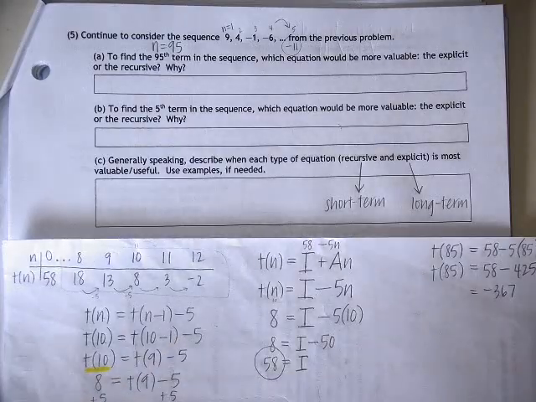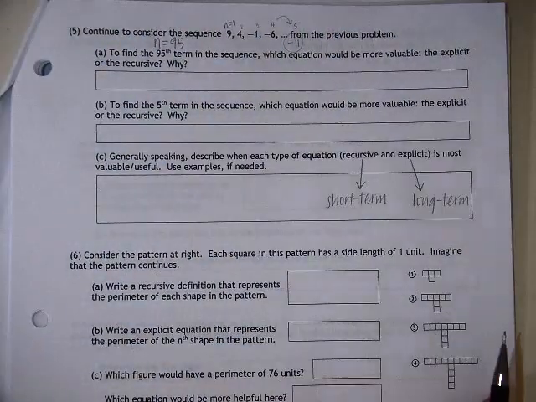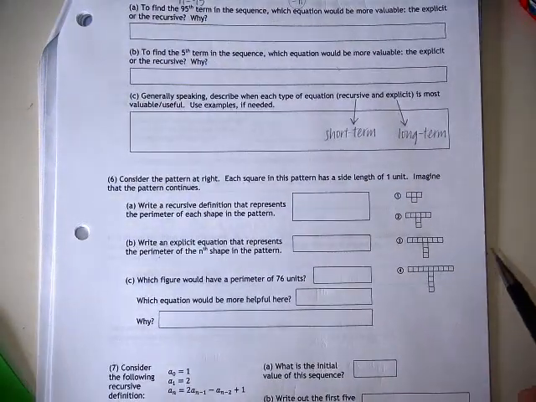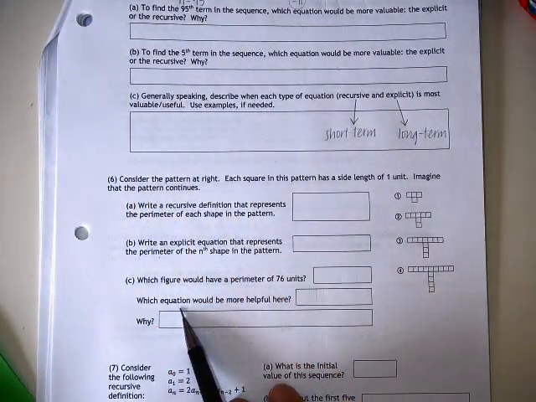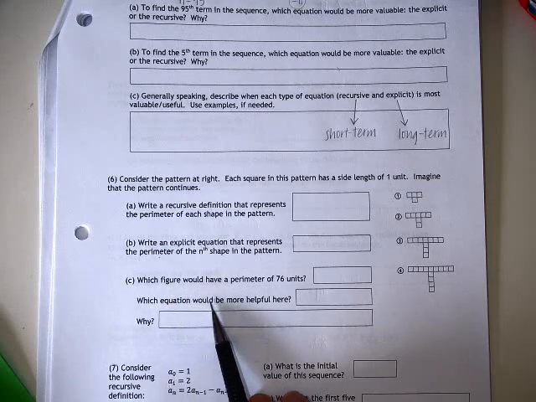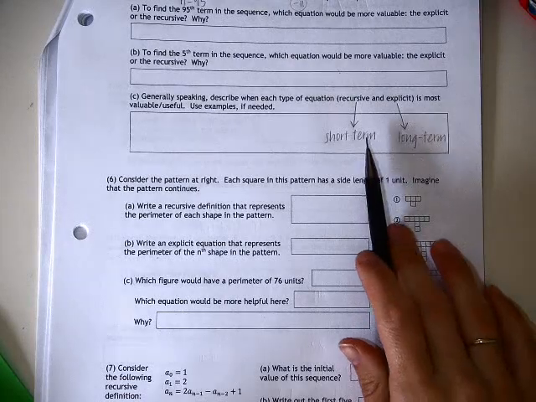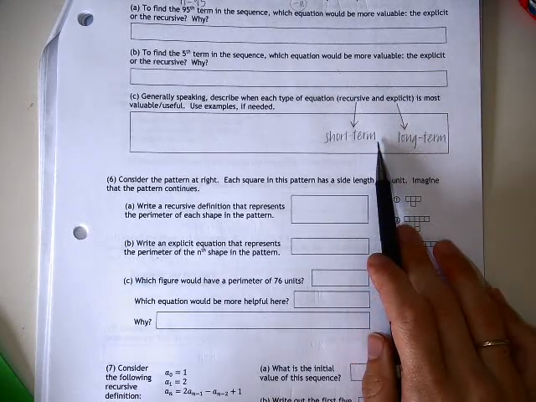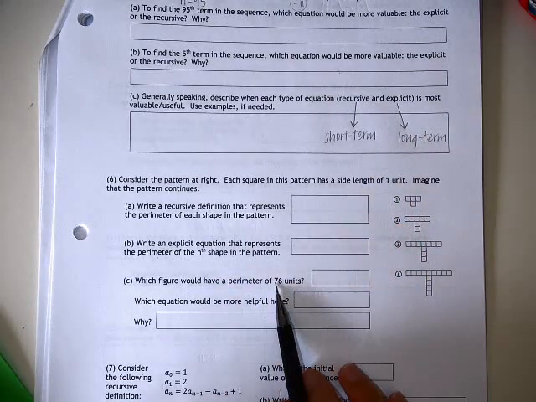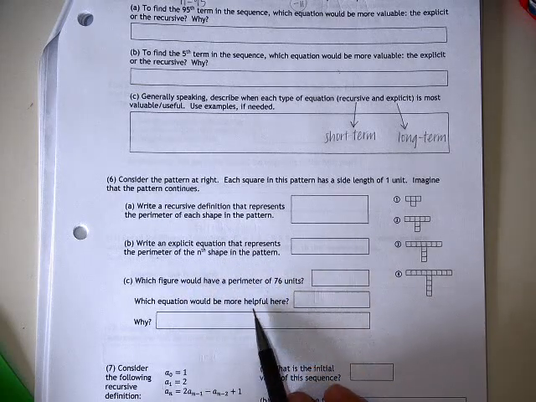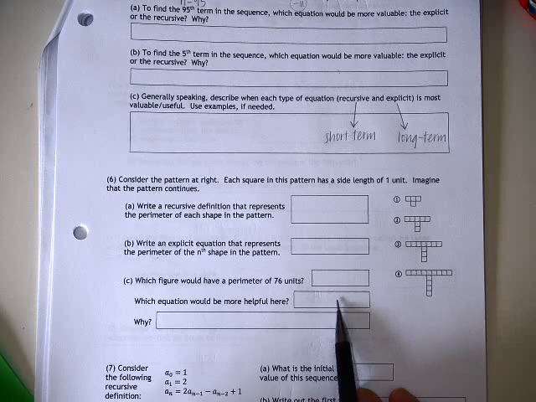Now, to complete the rest of the questions on this page, I am going to ask you to exercise that judgment, because you'll notice things like in question number 6, letter C, it asks you which equation would be more helpful here and why. This is where you're really articulating that same type of thinking again. If you need to find the figure that has a perimeter of 76, which equation would help you there?